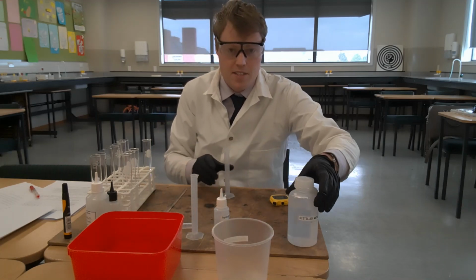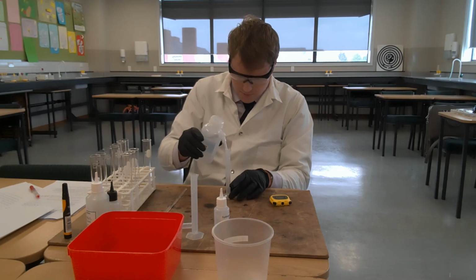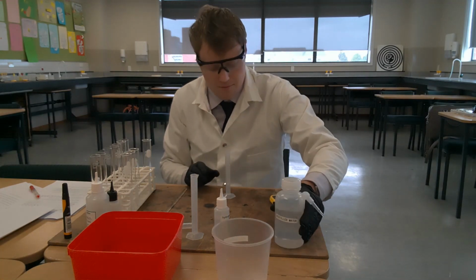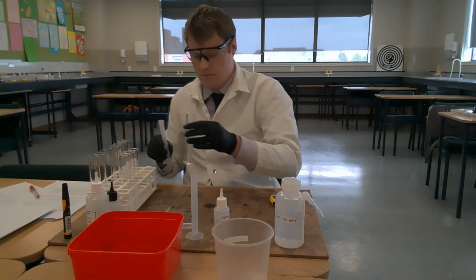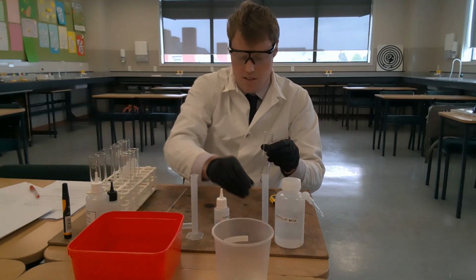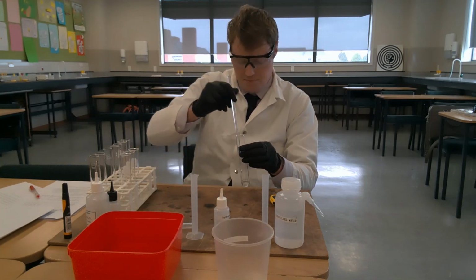Two millilitres of distilled water. Going to give that a bit of a stir.